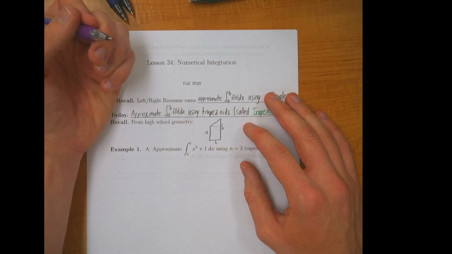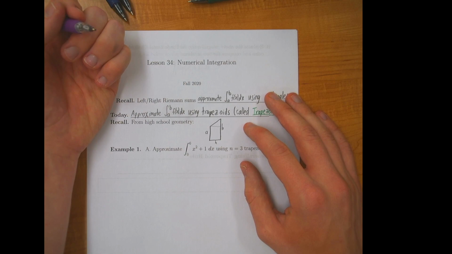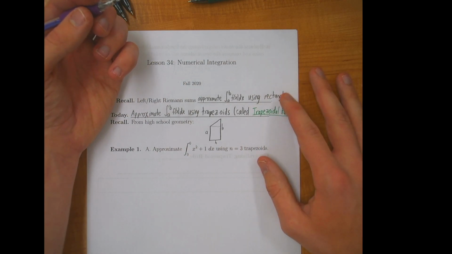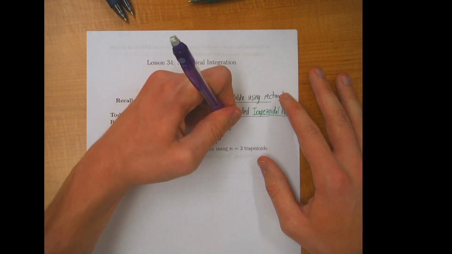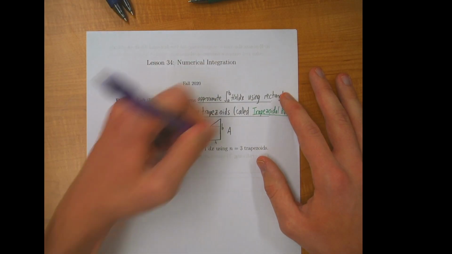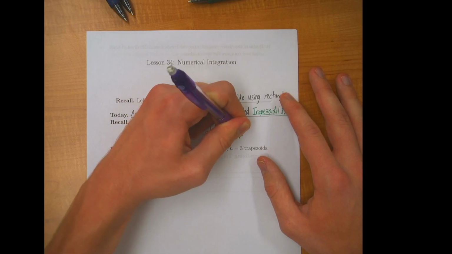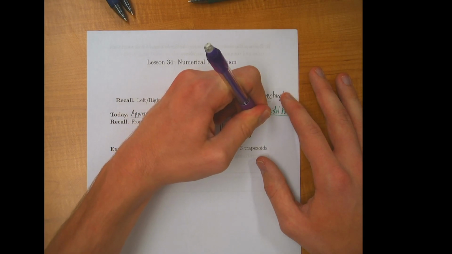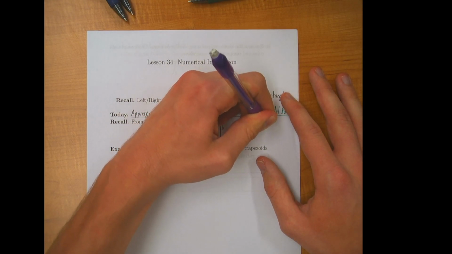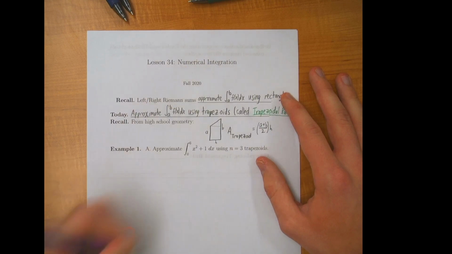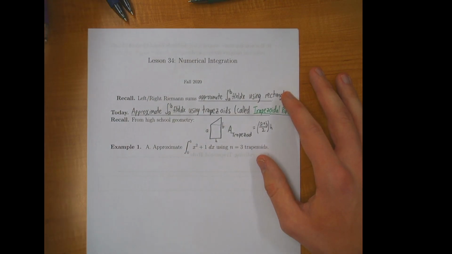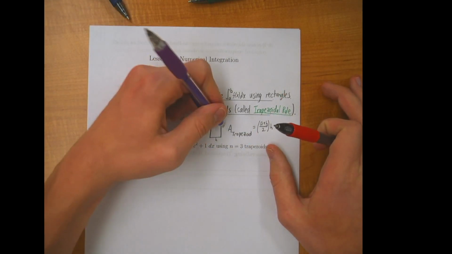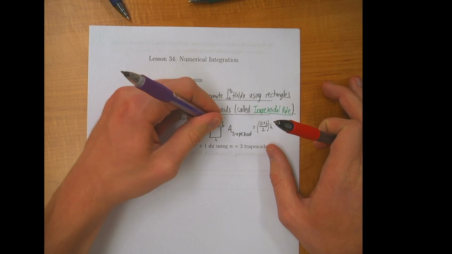But since we're going to be dealing with trapezoids quite a bit here, it might help to have the trapezoid area formula on hand. So here it is: the area of a trapezoid is equal to (a plus b) over 2 times h.